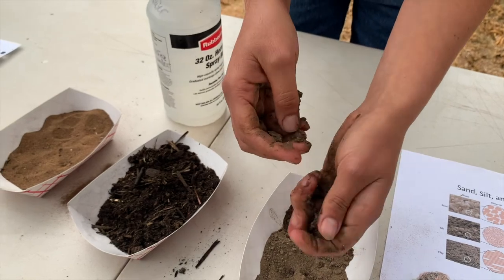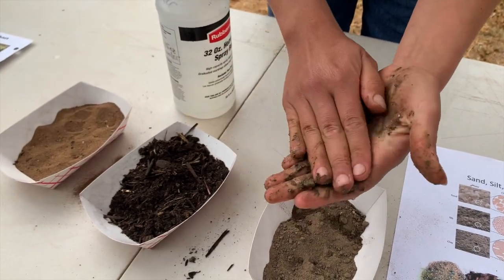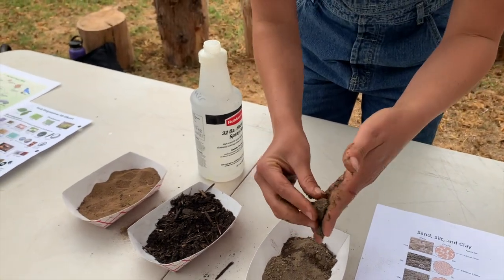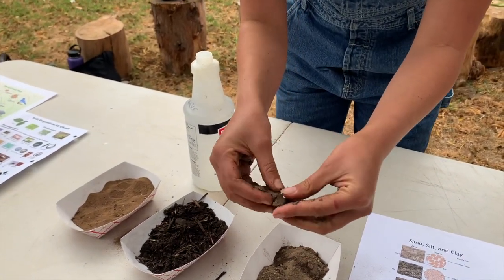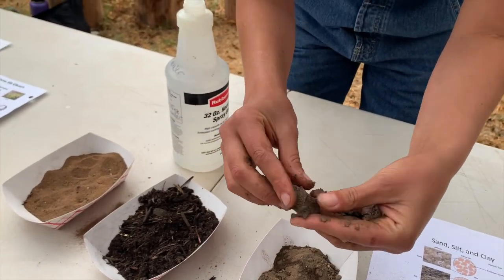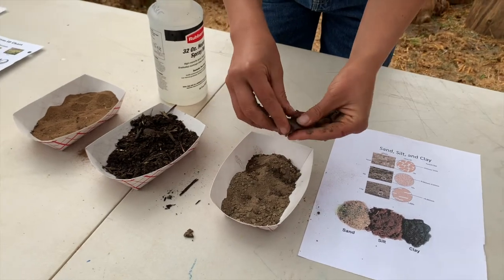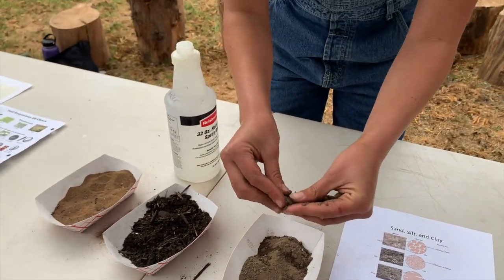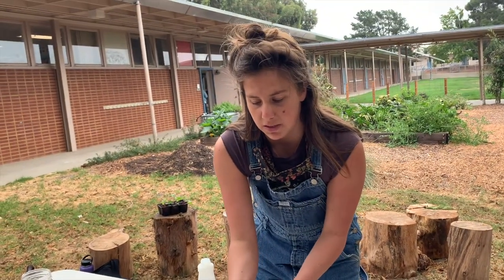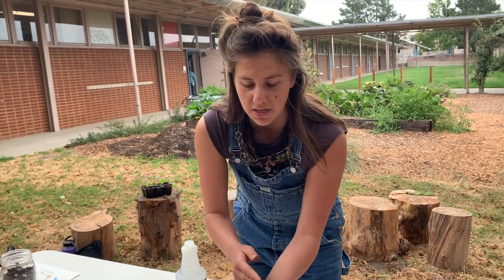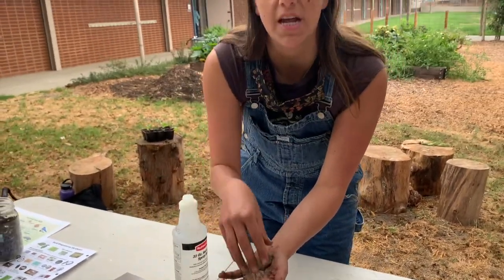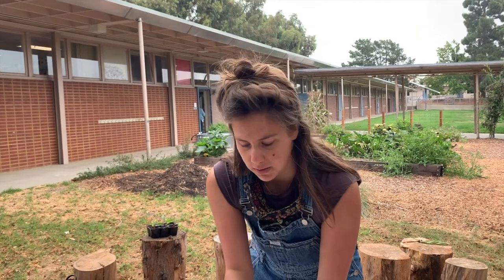So you can really make a good mud pie out of our clay soil, because it's really nice and sticky and it sticks together, because the particle size of our clay is very, very small. All of the pieces that come together to make up a clay soil are teeny, teeny, tiny. So they stick together really well. It's a soil that water doesn't run through very quickly. Water can sometimes just sit at the top of a soil like this.